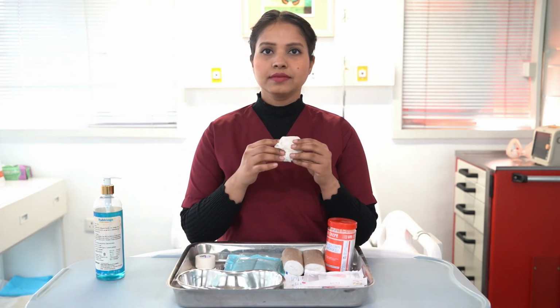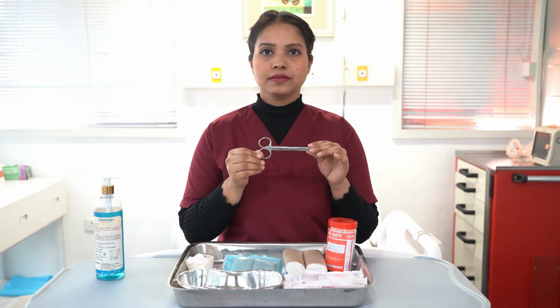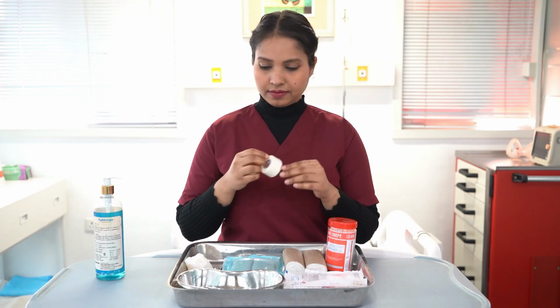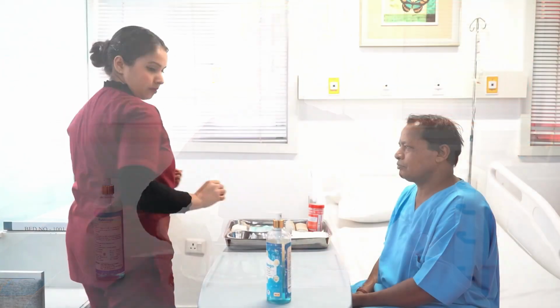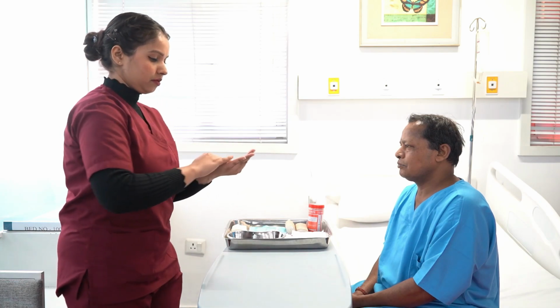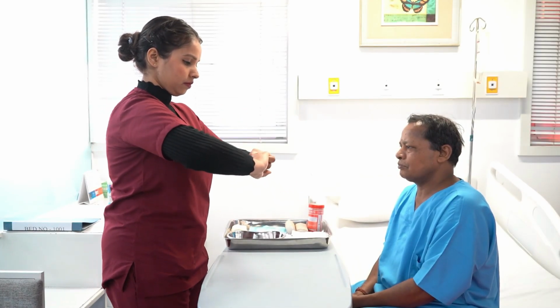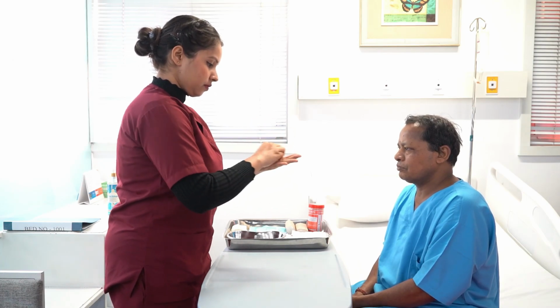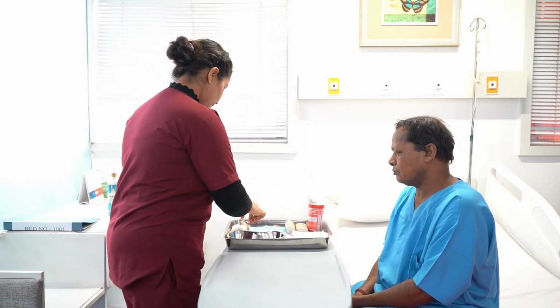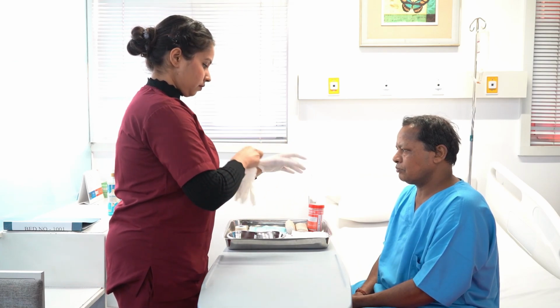Arrange articles, equipment required: a tray containing loose gloves, appropriate bandages, scissor, adhesive tape, dressing material like gauze, kidney tray. Perform hand rub. Wear loose gloves.